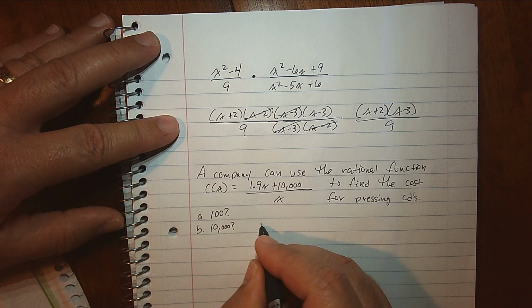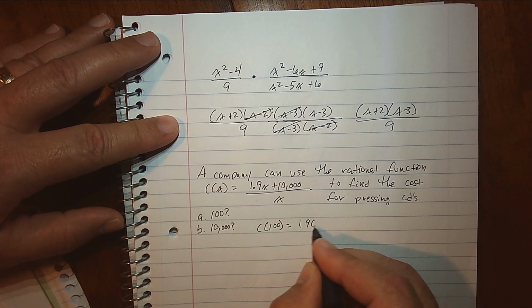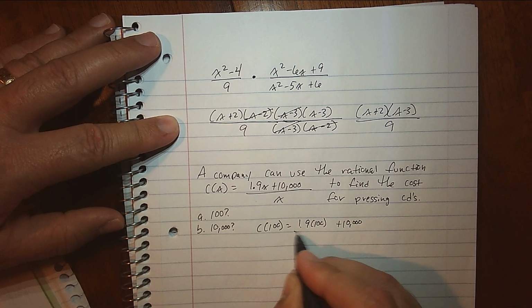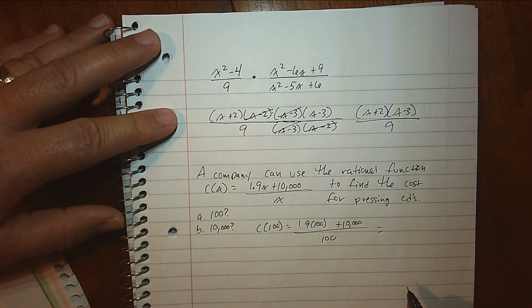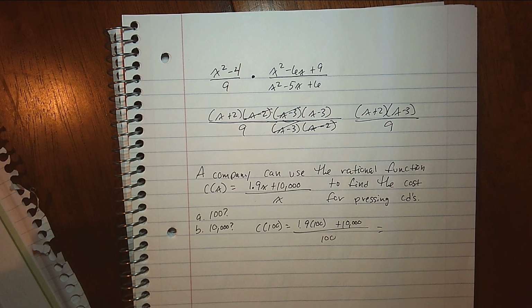So if I want to find C of 100, it's 1.9 times 100 plus 10,000 over 100. Well, if you put all that into your calculator, let's see. Of course, my calculator is just my phone. So 1.9 times 100, that should give you 190, and plus 10,000.